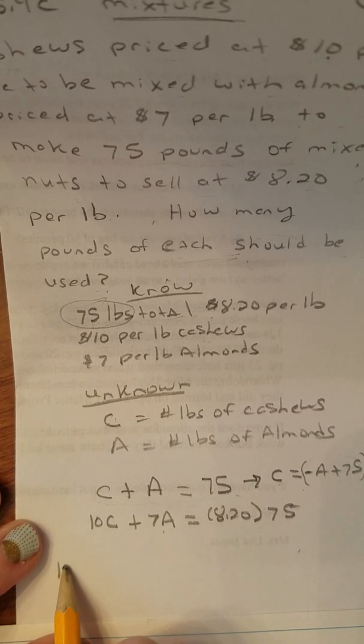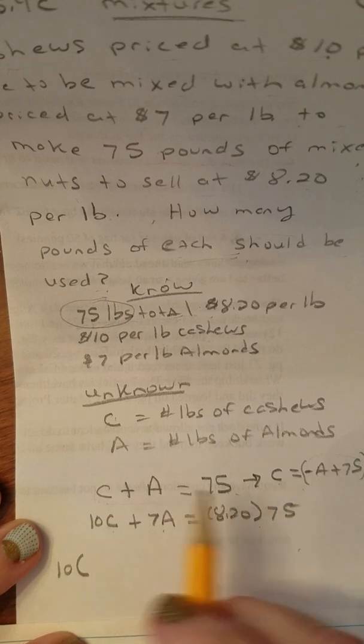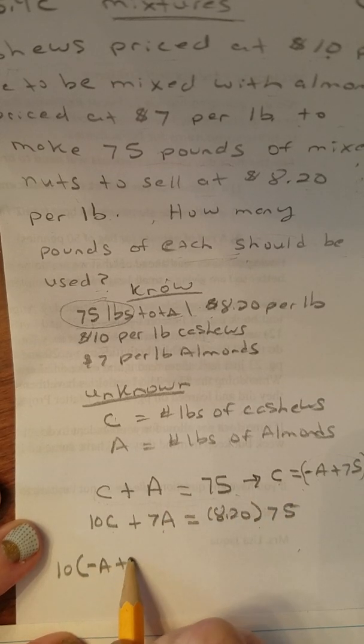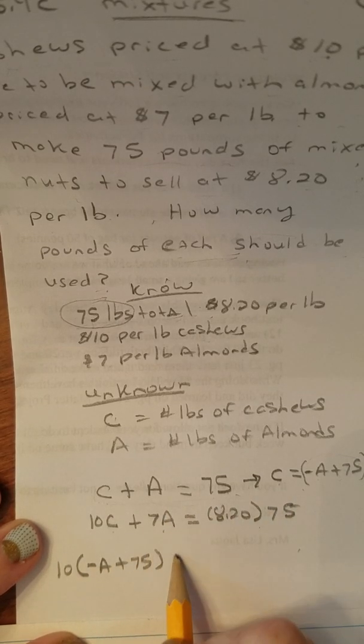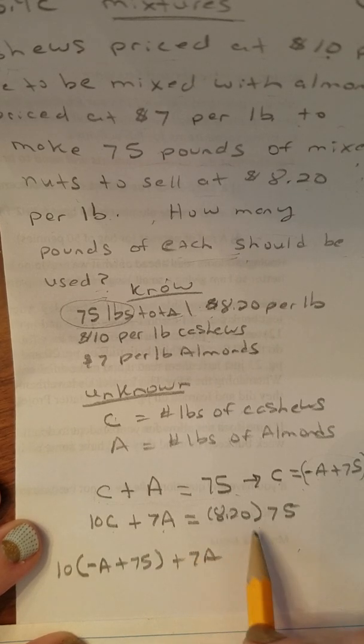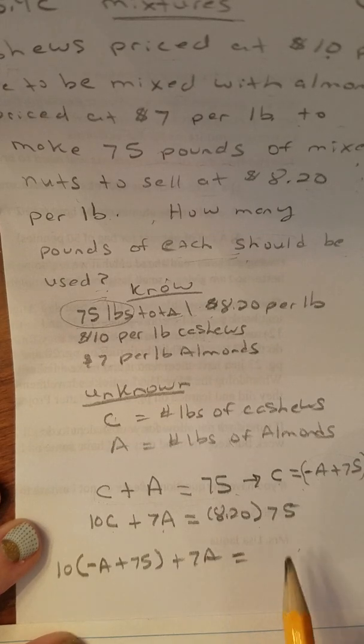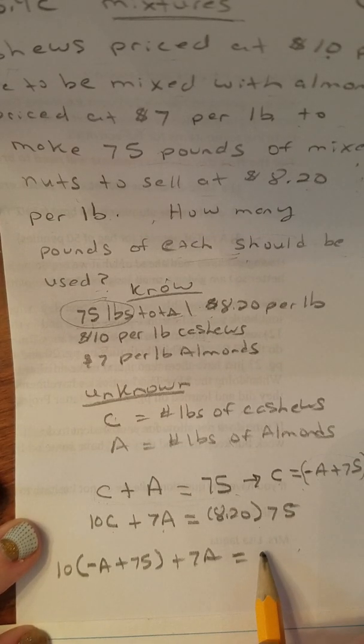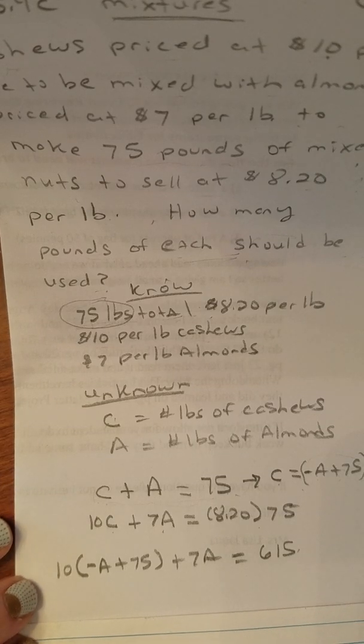So here I get 10C, so that was represented by negative A plus 75, plus 7A equals, and then if you take 820 times 75, you're going to get 615. Okay.